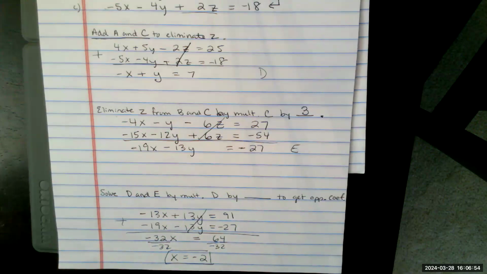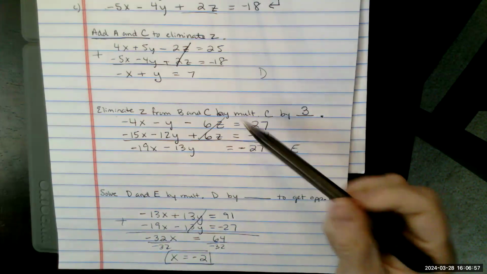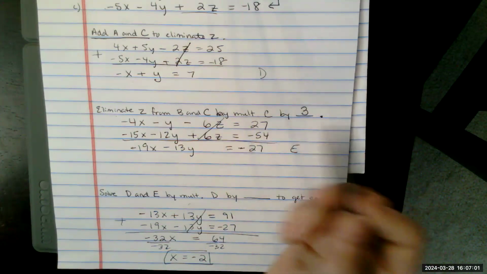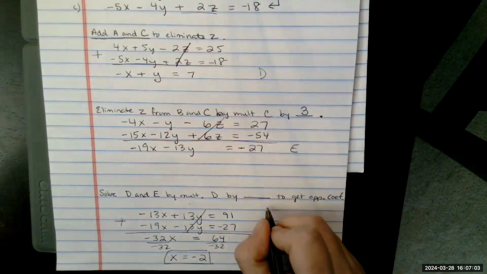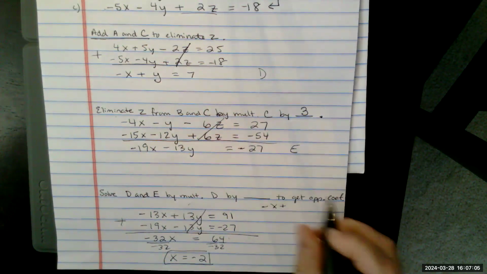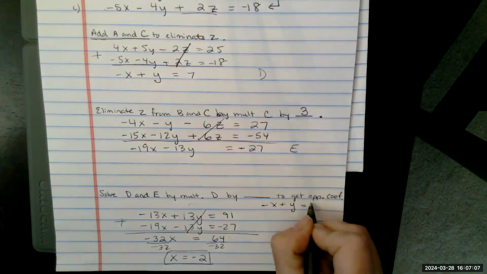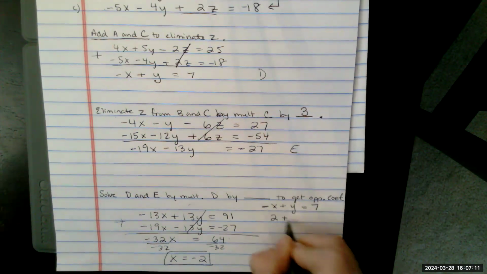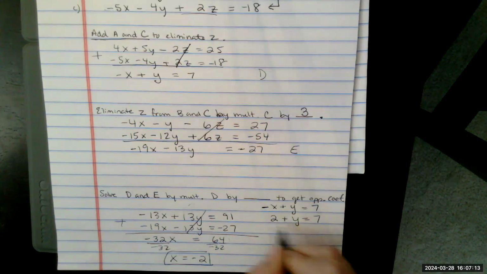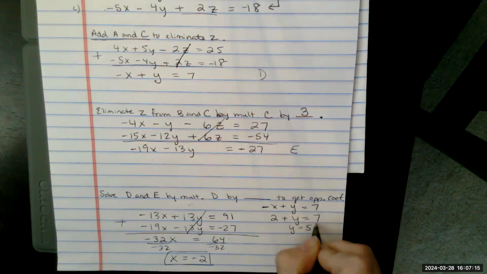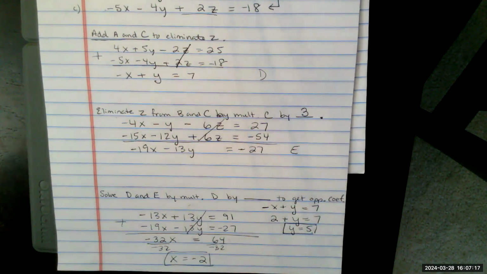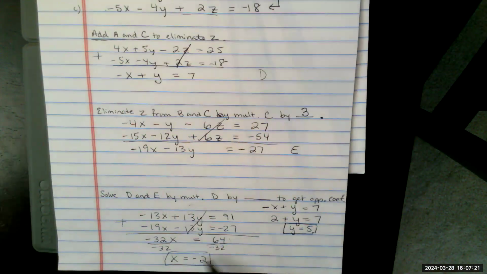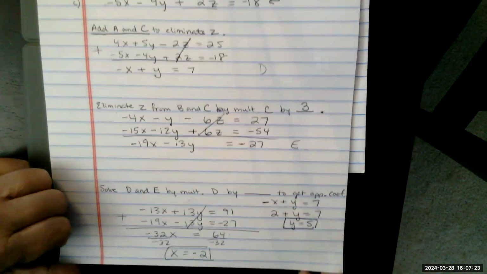So I have x. Now I can go back to any of the equations that only had x and y. So I'm going to go all the way back to this one. And I'm going to plug in -2. So a -2 makes it +2. Subtract the 2 and I get 5. And so now I'm going to go all the way back to the beginning and plug in my x and my y and solve for z.